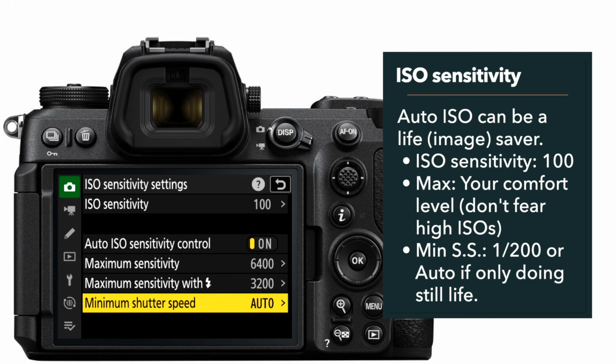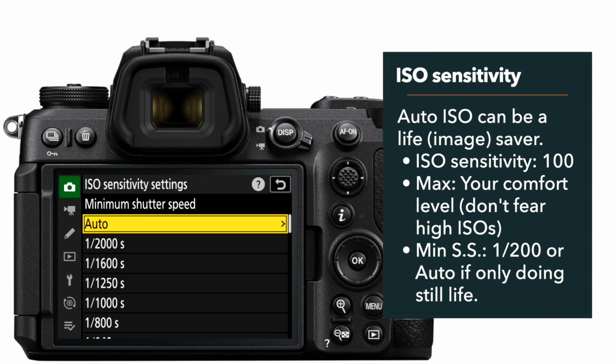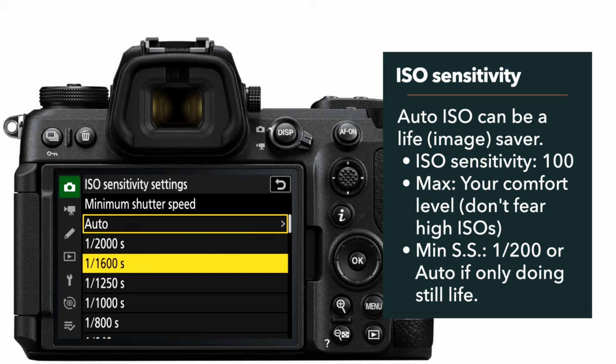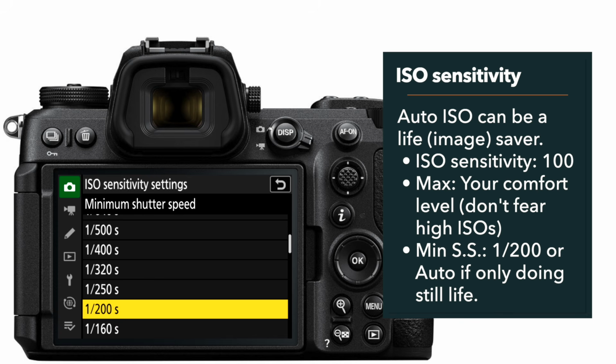And then the minimum shutter speed, this is a tricky one. For travel photography, where you are doing all of this multidisciplinary photography, I think 1/200th of a second is a pretty good compromise. It's going to be fast enough to freeze most scenes, but also not excessively fast that you're going to end up with unnecessarily high ISOs.